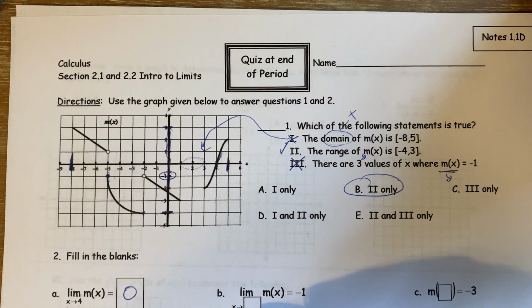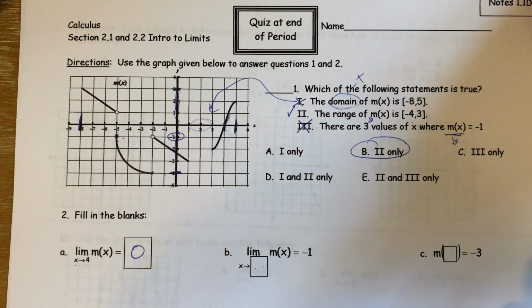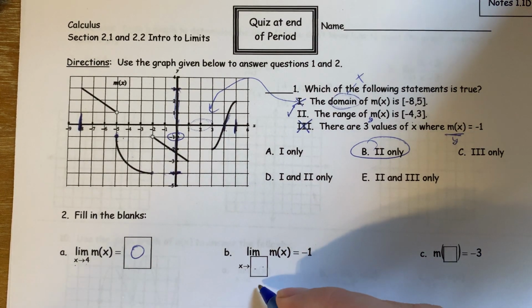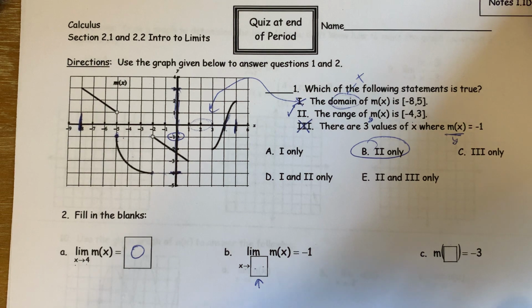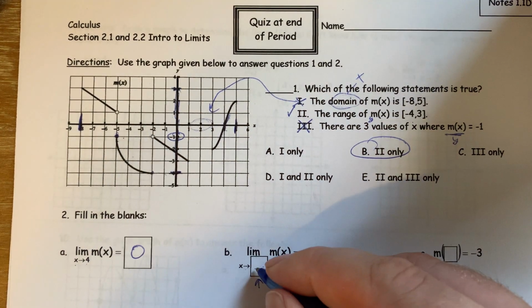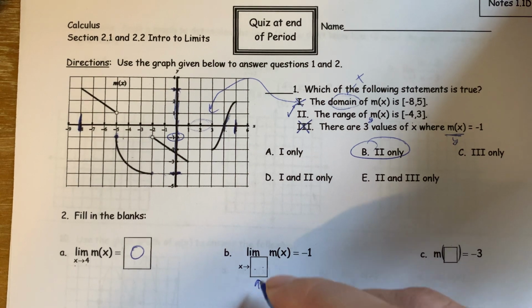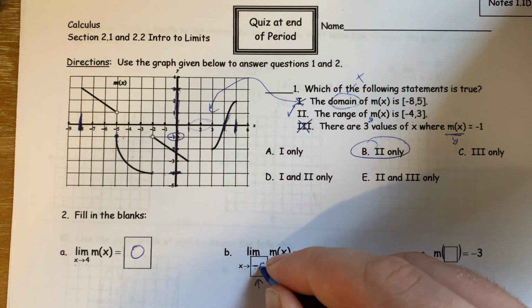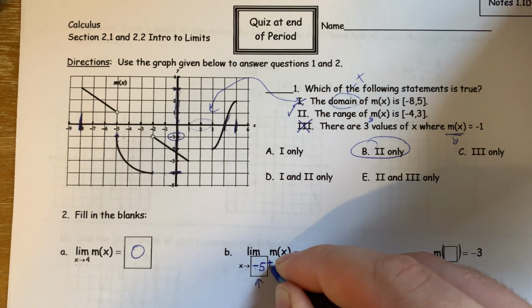As x approaches something, we need to find a value for m of x that equals -1. So you need to put in a number here that makes this true. What makes this true? And so we need a limit that makes it -1. I'm going to tell you there are two really good answers and one kind of okay answer. The really good answers are -5. I'm going to put it here. -5 from the right.